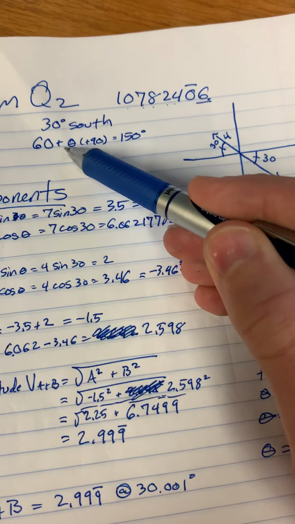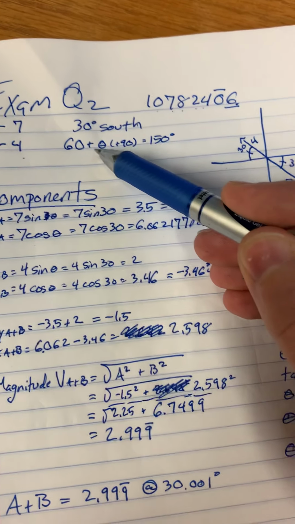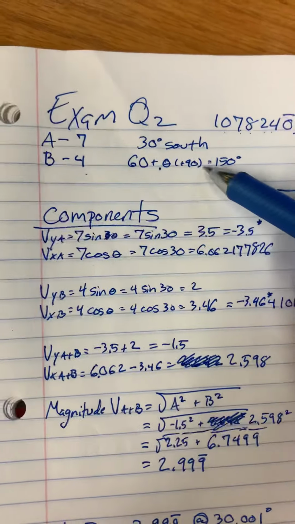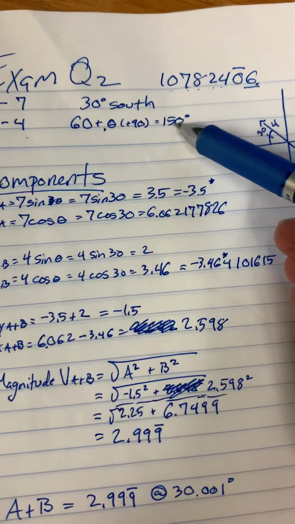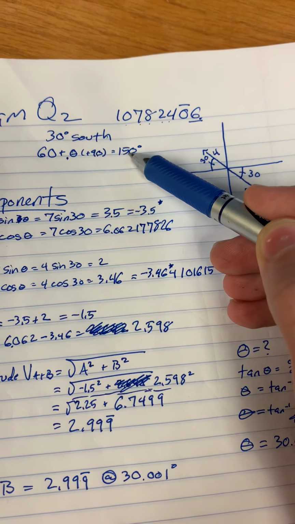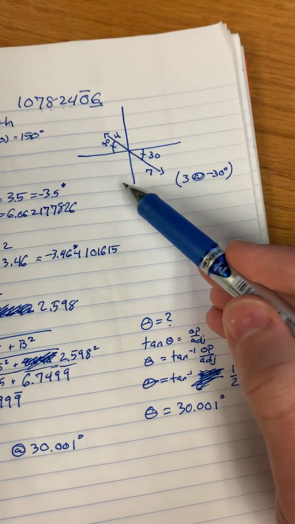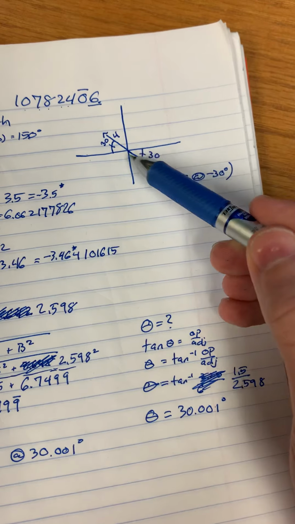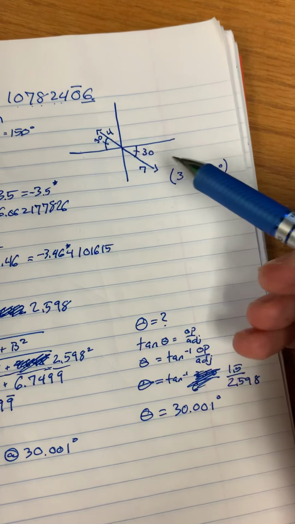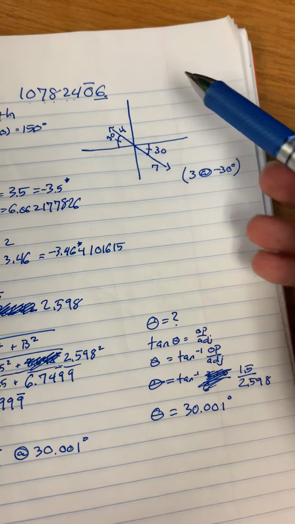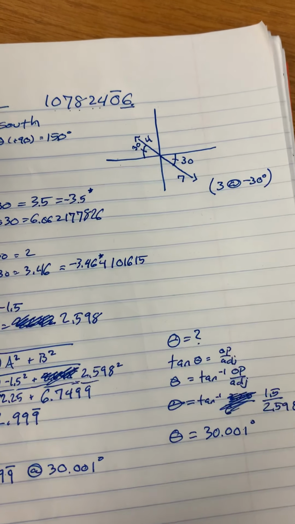My seventh digit is from 0 to 4, so it's the plus 90 degrees. So my second vector will be at 150 degrees. And so I drew it on a graph. My two vectors are the 7 at negative 30 and the 4 at 150, or 30 from north from the negative x.